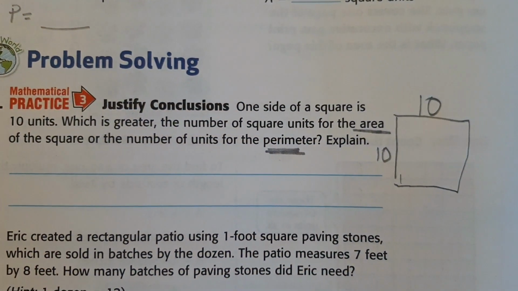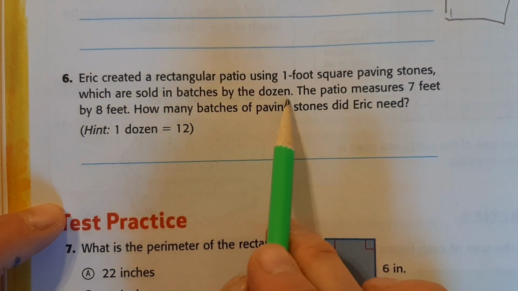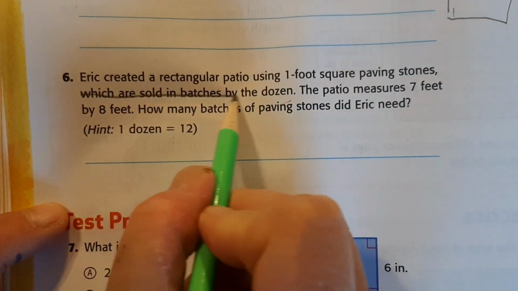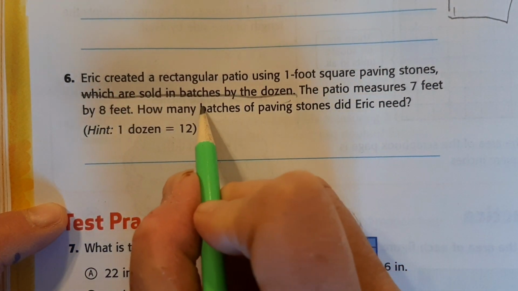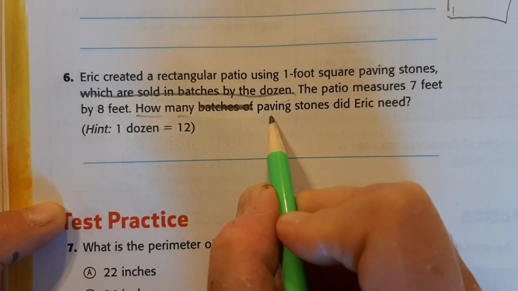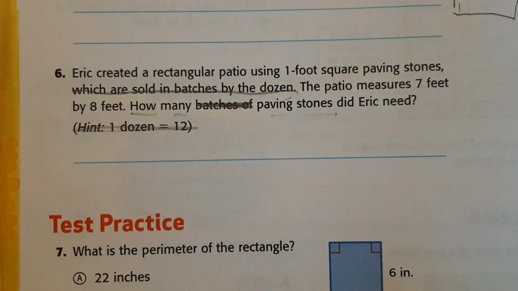For number 6, they tell you that they're sold in batches by the dozen. I really don't care. Cross this out. I want to know how many paving stones. I don't care how many batches. How many paving stones did he need? You're going to have to find the area for that.